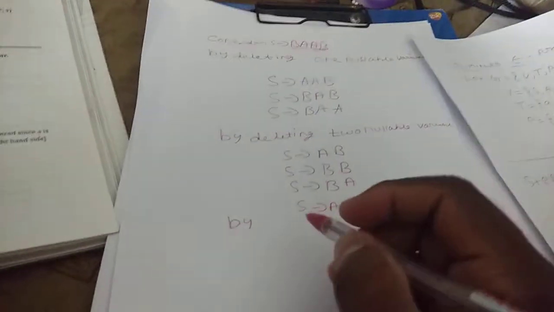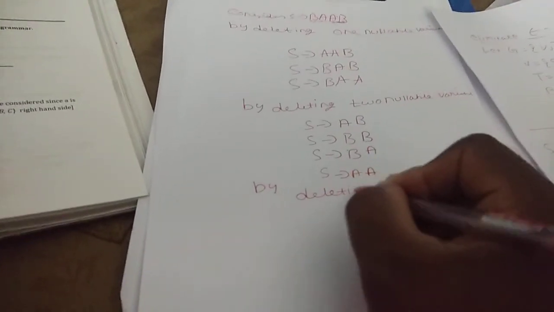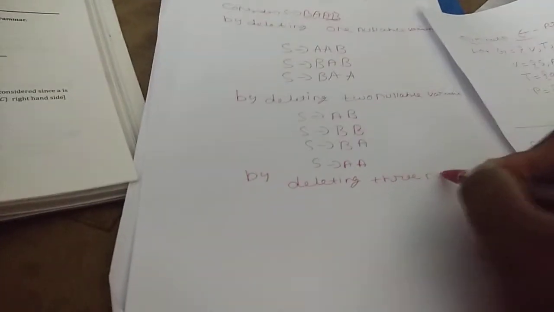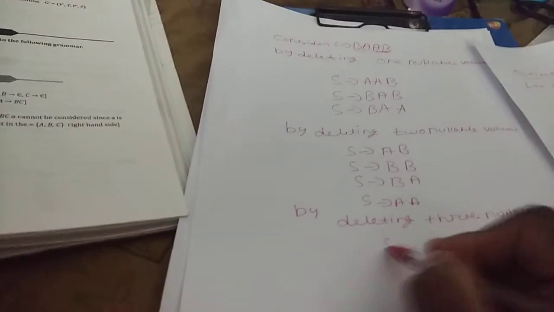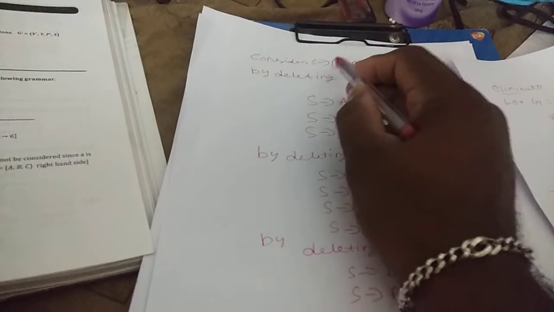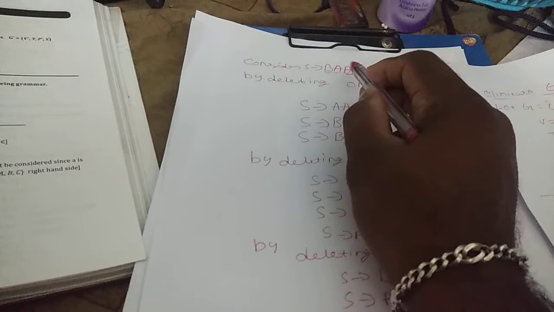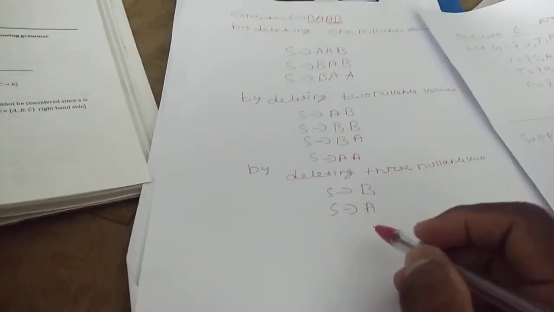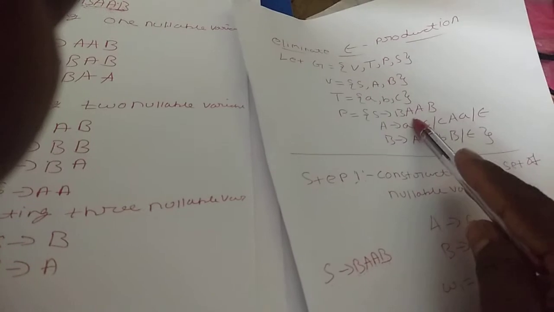Now by deleting three nullable variables. If you delete B, A, you will remain with S tends to B. If you delete B, A, B, you will remain with A. Then you will get S tends to B and S tends to A. This is finished for the productions of S, S tends to BAAB, by eliminating one nullable variable, two nullable variables, and three nullable variables.